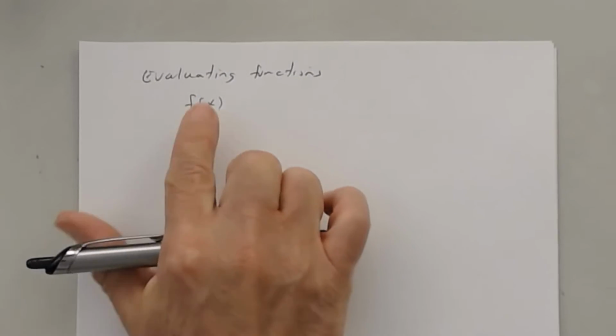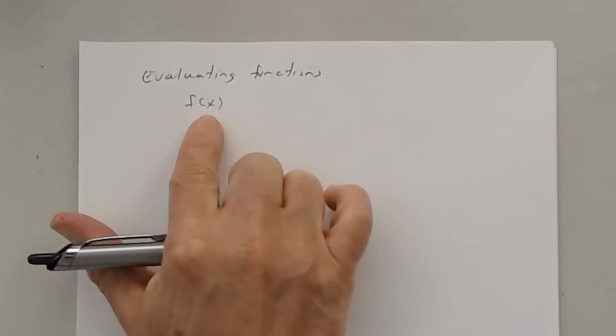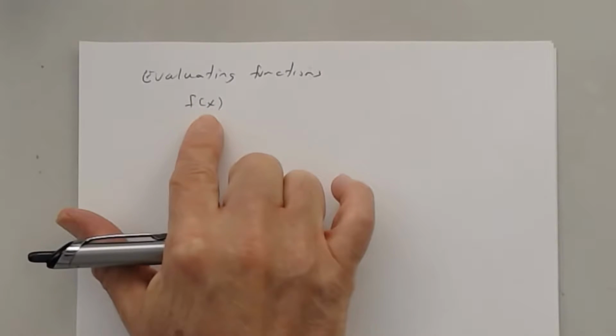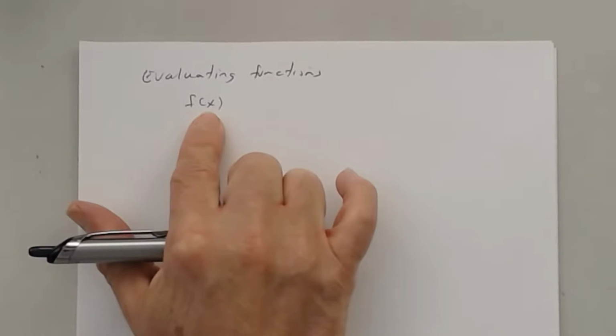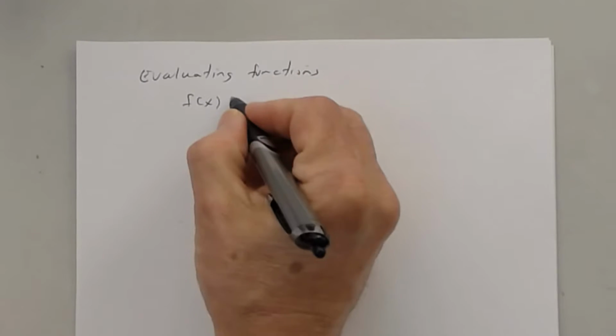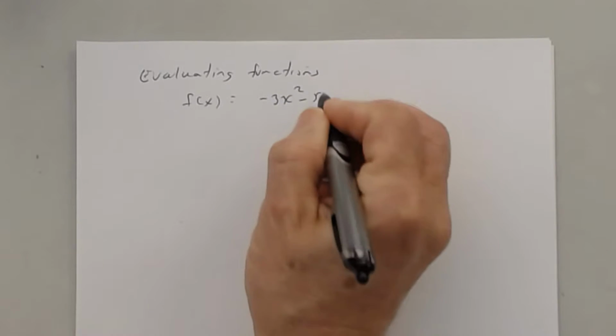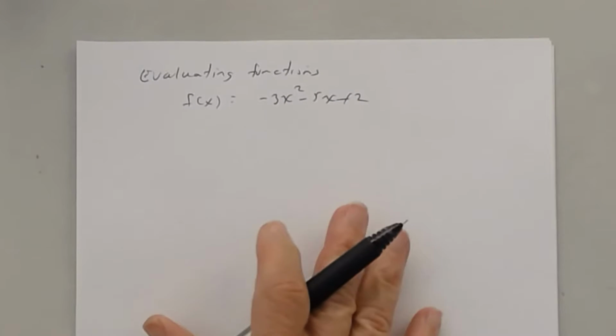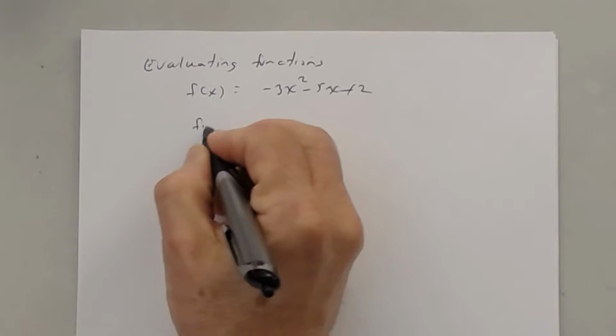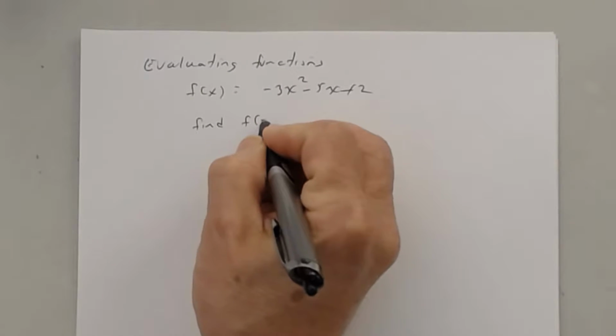Now remember, how do you read this? F of x. We know it represents the same thing as y, but I want you to say f of x. F of x is equal to negative 3x squared minus 5x plus 2. And let's suppose you want to find f of negative 2.